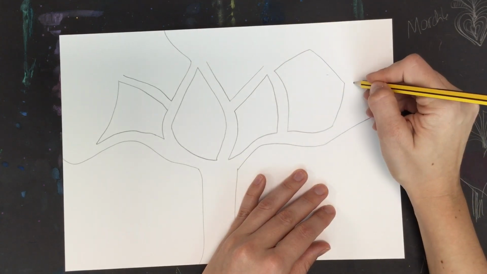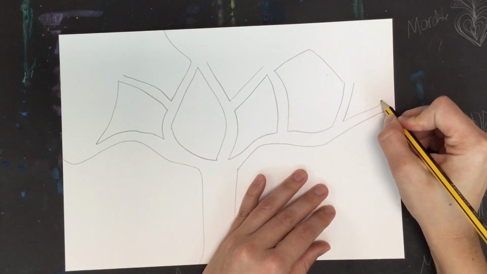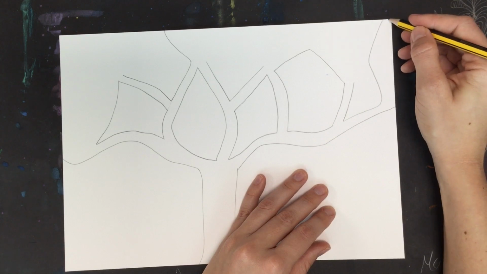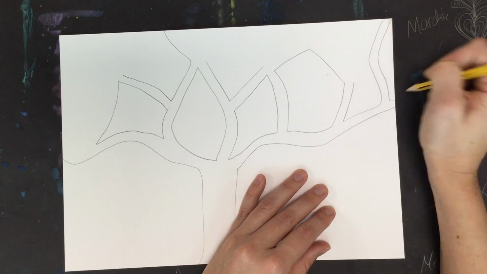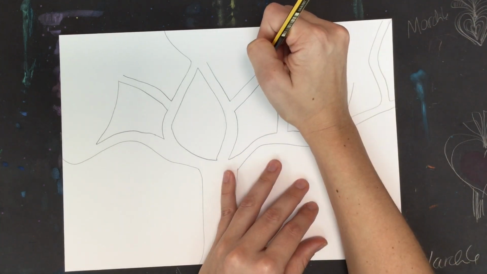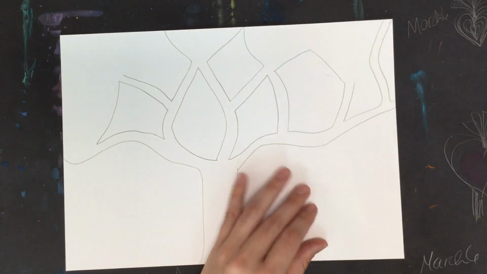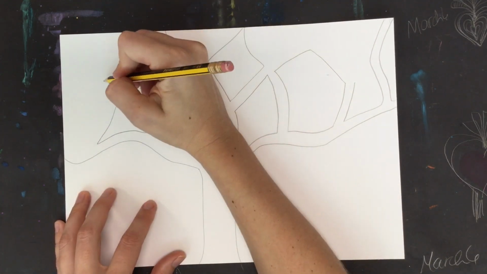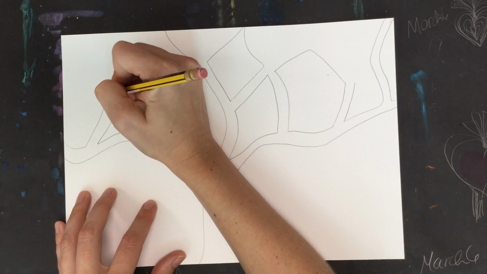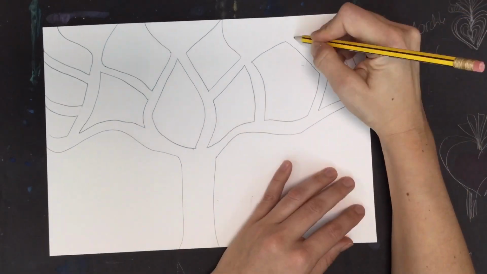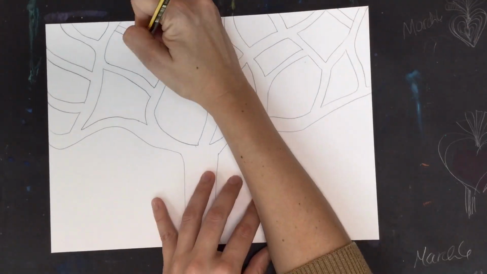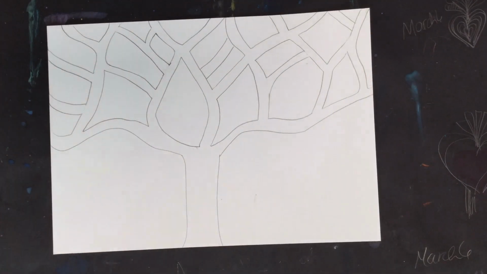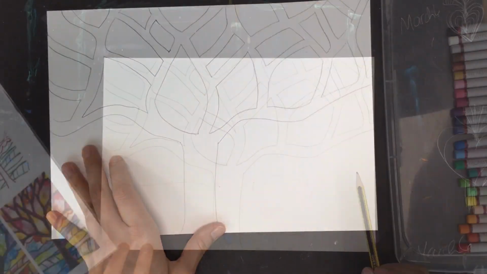This part can be tricky. You are the artist, so how you make your branches is totally up to you. Some students had more wavy branches. Some students chose to do a more realistic tree. So there's no right or wrong way. Of course you can copy and be inspired by mine. But remember, you are the artist.